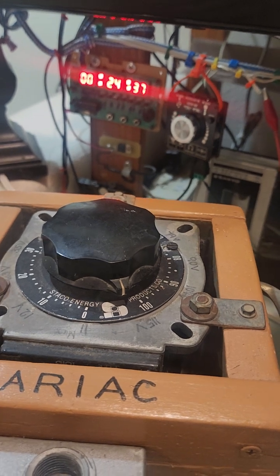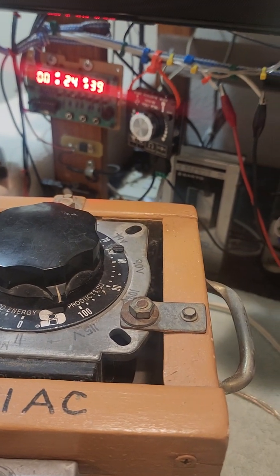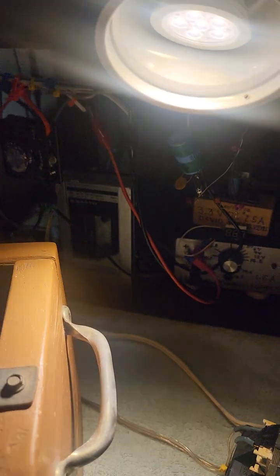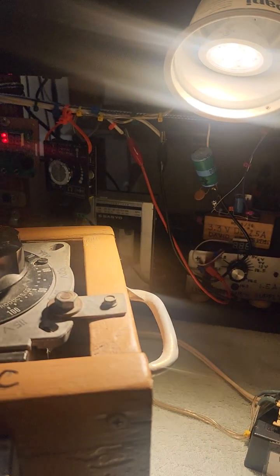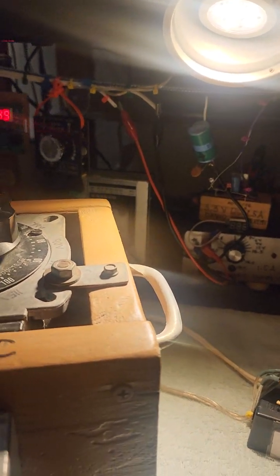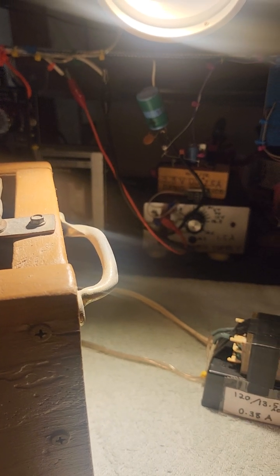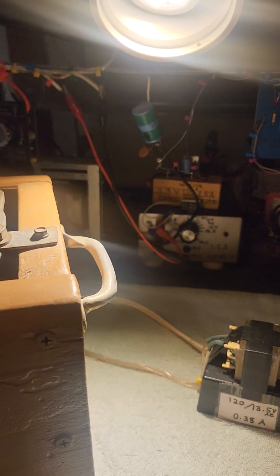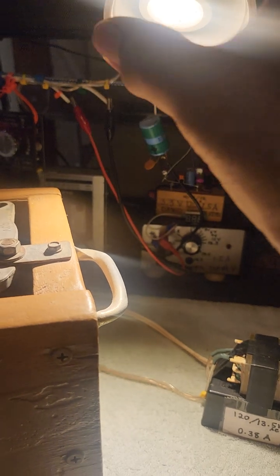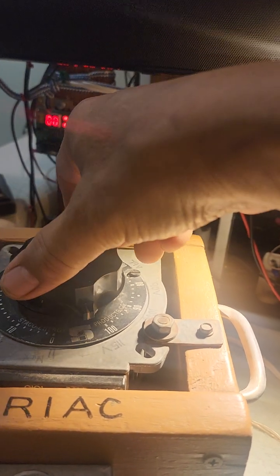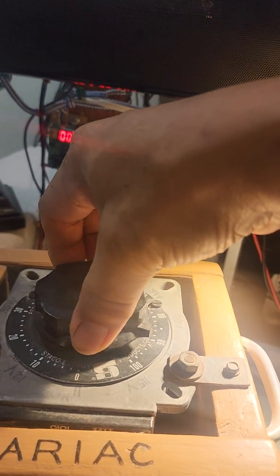If I switch on the outlet, that's the full brightness of the LED lamp when the voltage is 120 and the secondary voltage is 13.5. So for us to decrease the brightness, we'll just decrease the input voltage to the transformer.